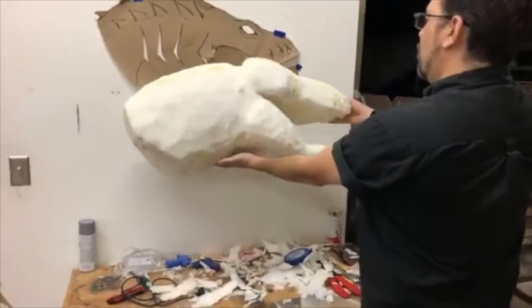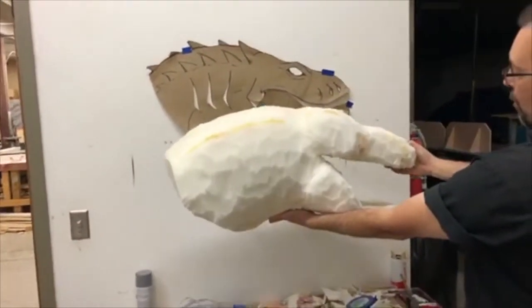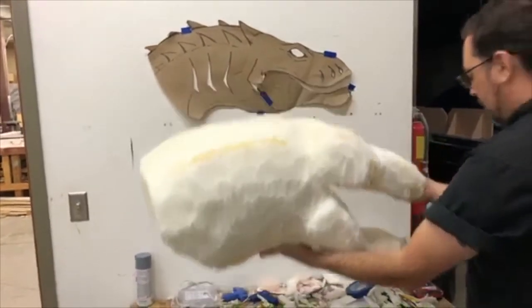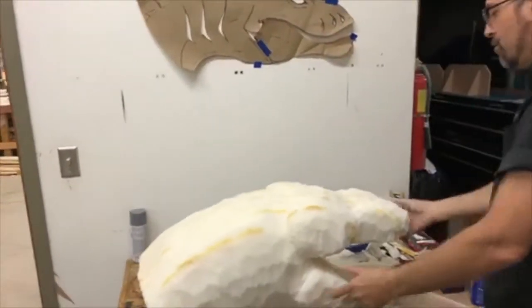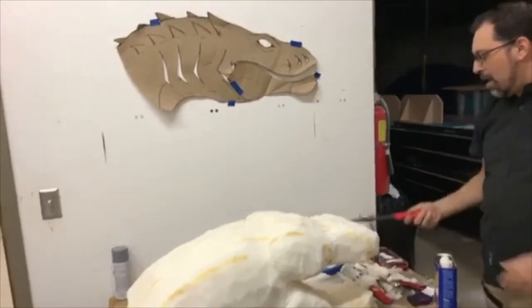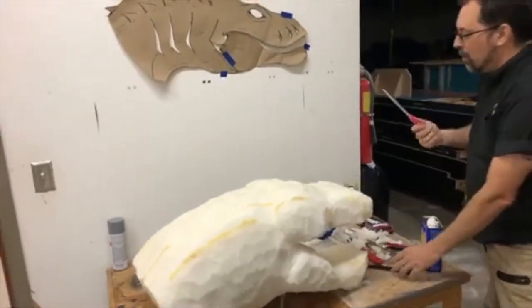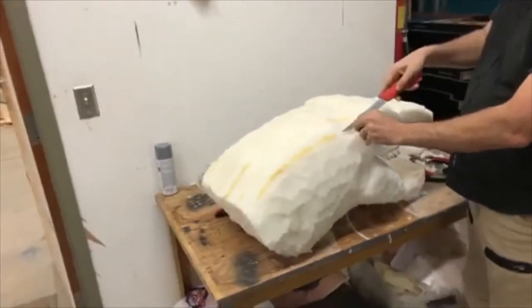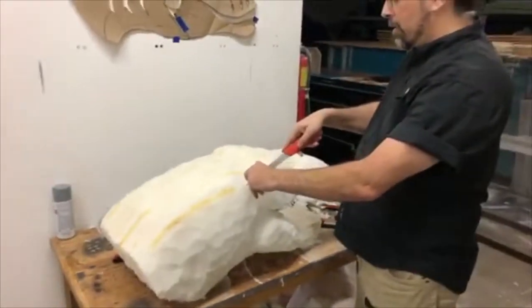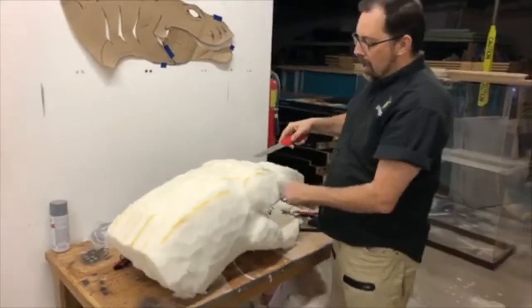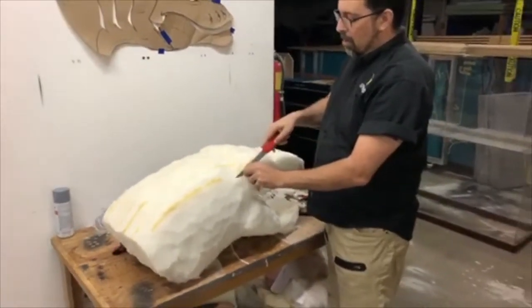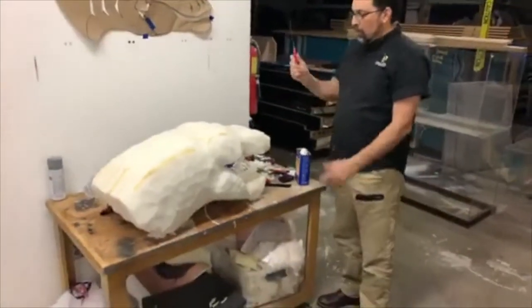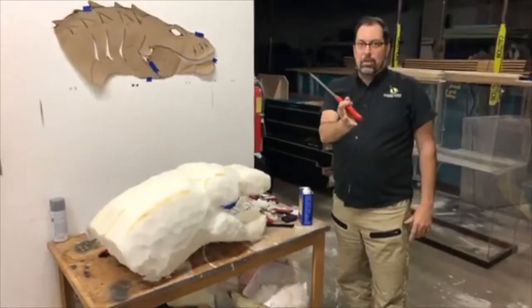So you can see we're starting to get the form of what this critter is going to look like. And this is mostly carved by hand. The best way I've discovered right now to carve foam is by using, basically, these insulation knives. And so you do a lot of smoothing and texturing with these very, very sharp knives that you don't want to cut yourself with.